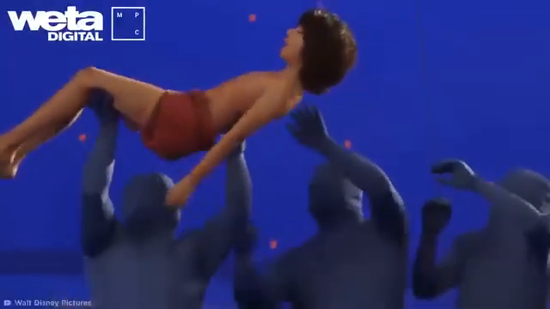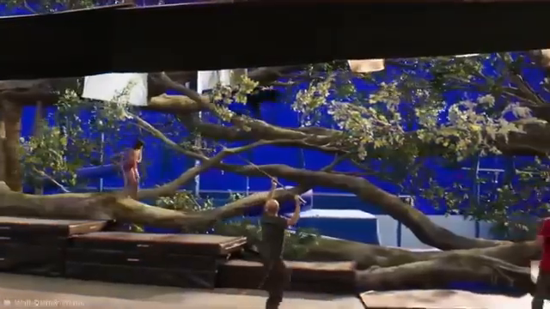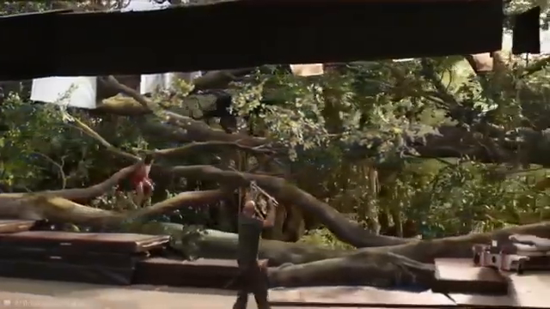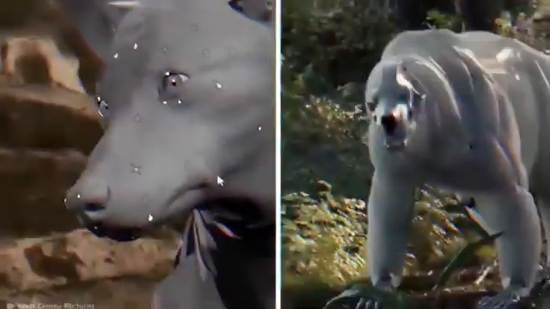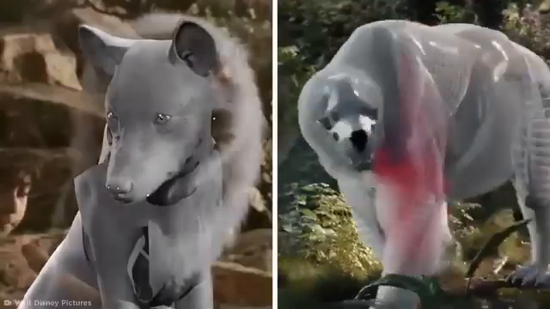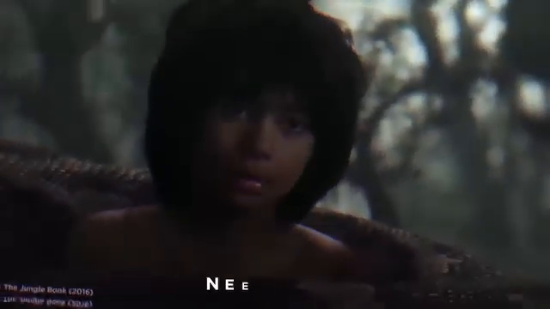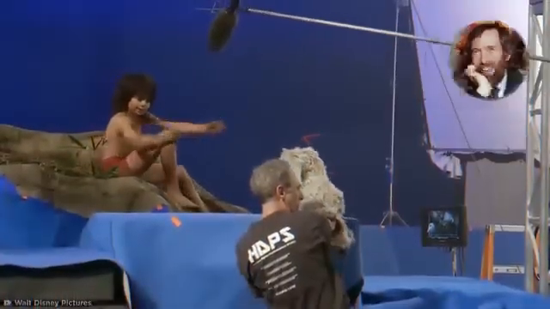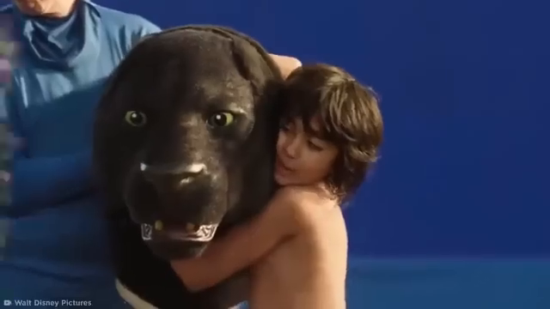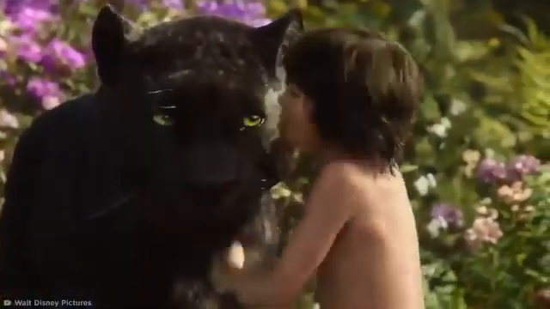Weta Digital and Moving Picture Company went all out, transforming an LA warehouse into a lush forest, using over 800 shots for its spectacular visuals. Animal movements were studied to bring the creatures to life. To give Neil Sethi, who played Mowgli, something to act next to, Jim Henson's puppets were used as stand-ins. These were later swapped out with computer effects in the finished film.